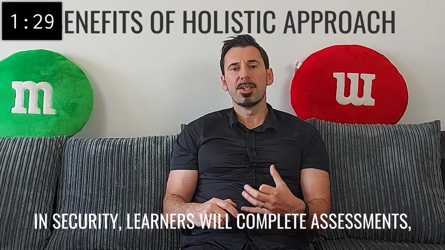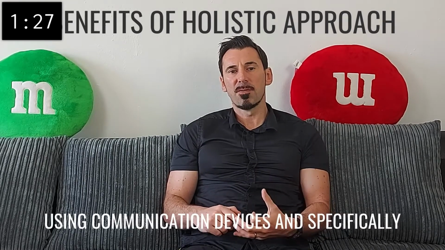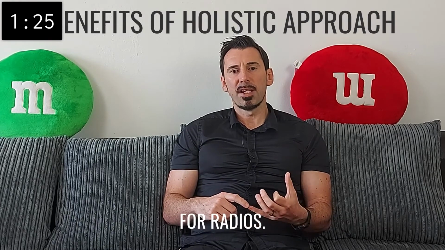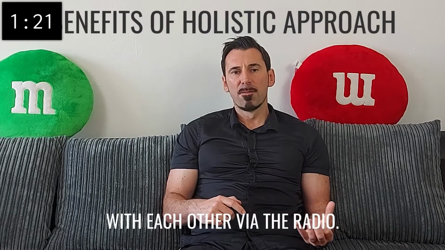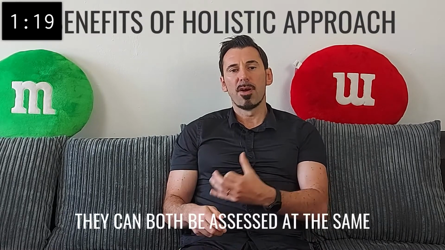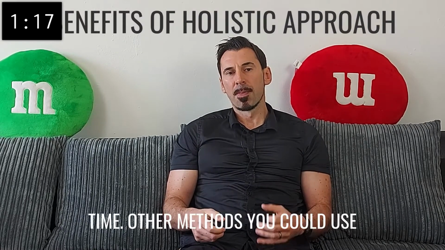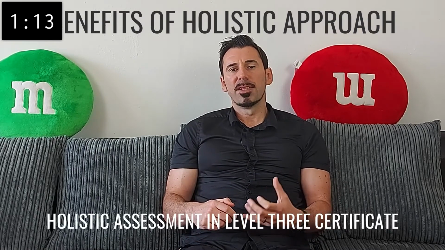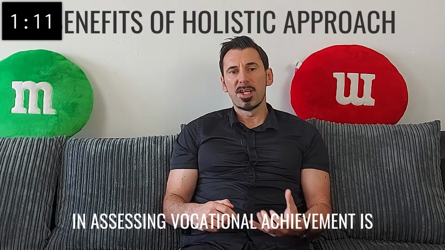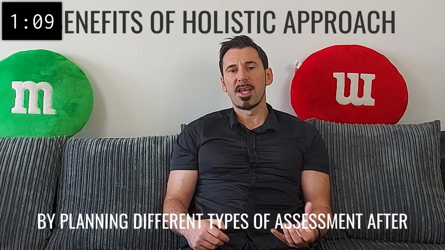In security, learners will complete assessments using communication devices, and specifically radios. The holistic way is for learners to communicate with each other via the radio, therefore they can both be assessed at the same time. Another method you could use for holistic assessment in the Level 3 certificate in Assessing Vocational Achievement is by planning different types of assessment after each other.